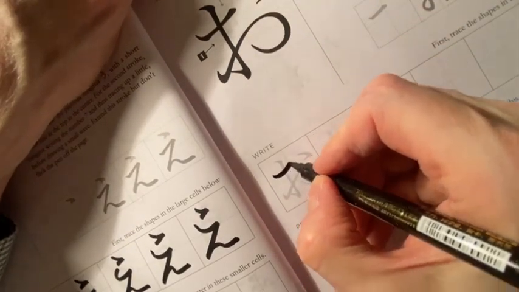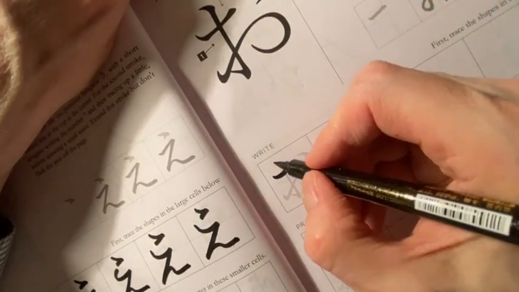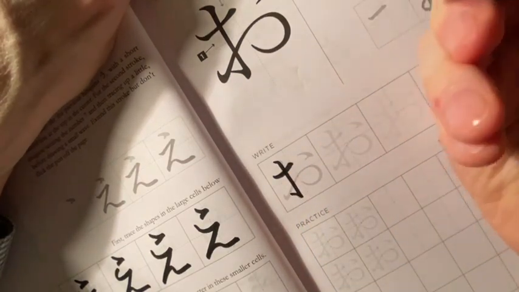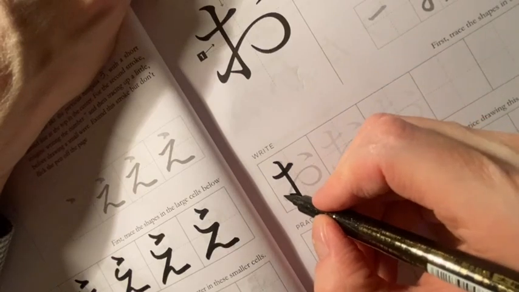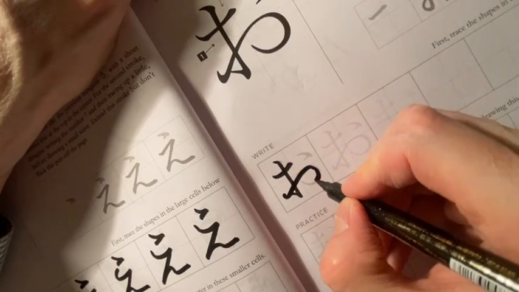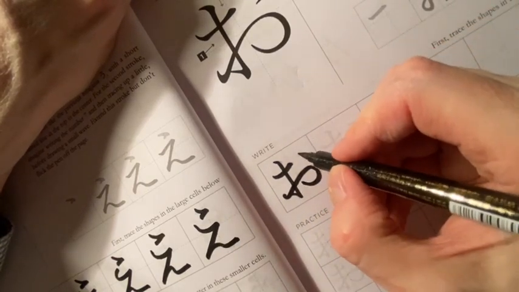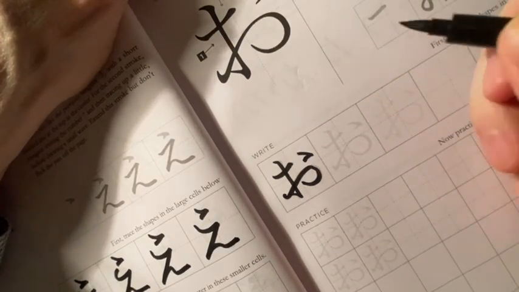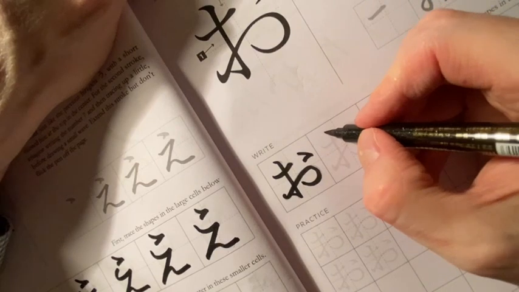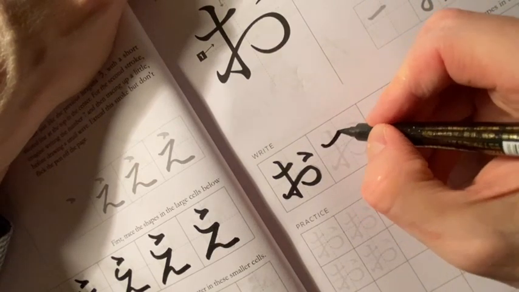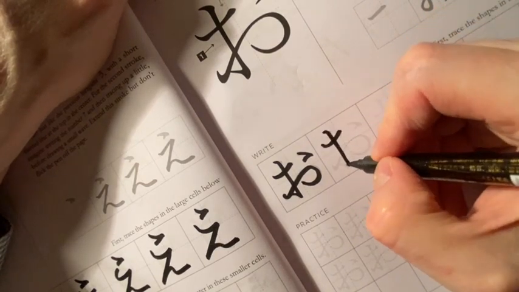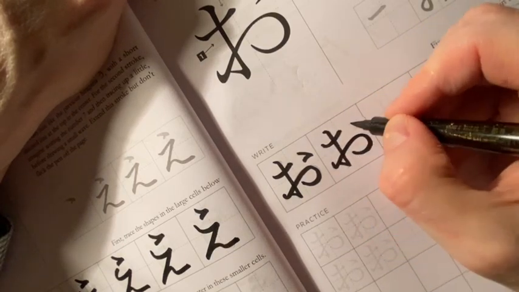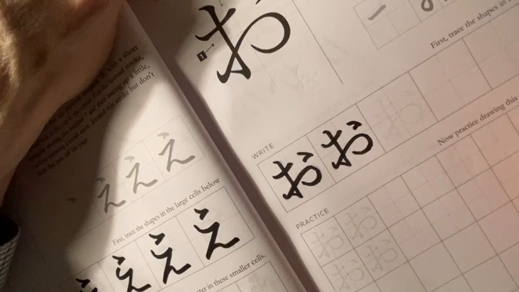There's 1 stroker. Okay, happy days. This is 2 stroker, and it comes to a point. You lift. To me, I want to lift my pen and then do 3 stroker, which is this guy. And then 4 stroker, which is that. Now that works. Haha, that works. So 1 stroker is this. 2 stroker is this. 3 stroker is this, and 4 stroker is that.